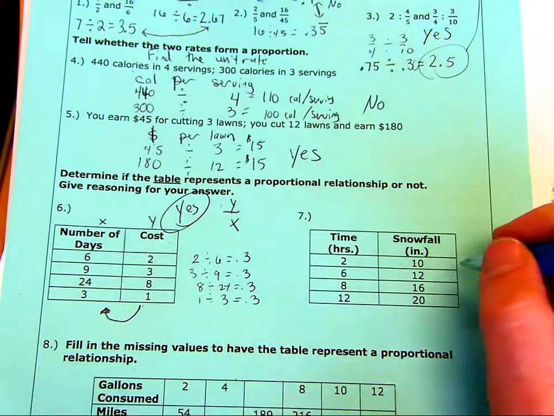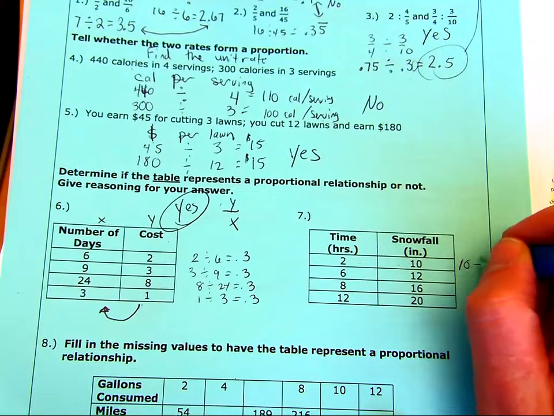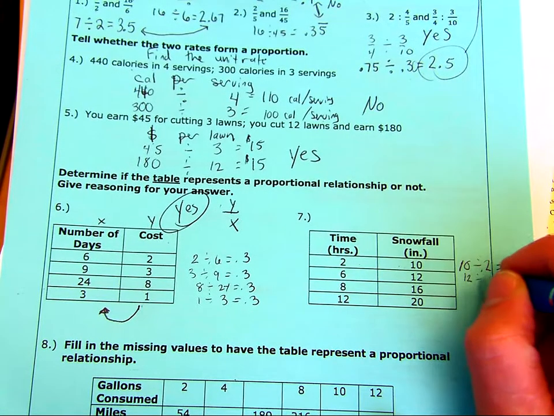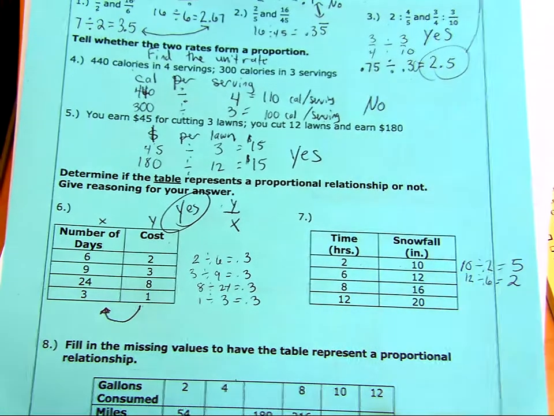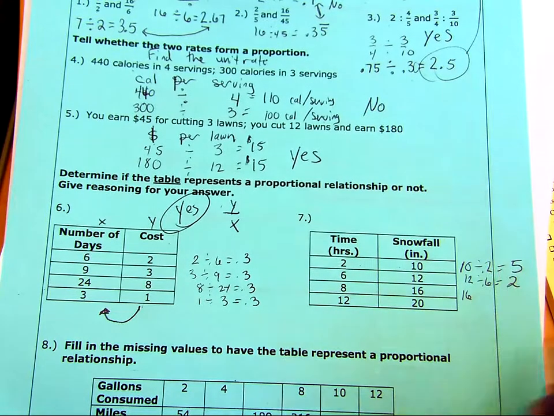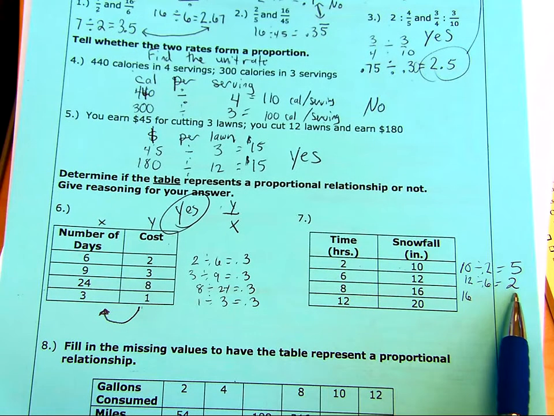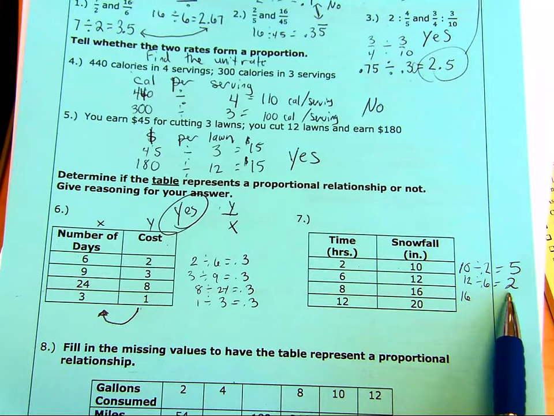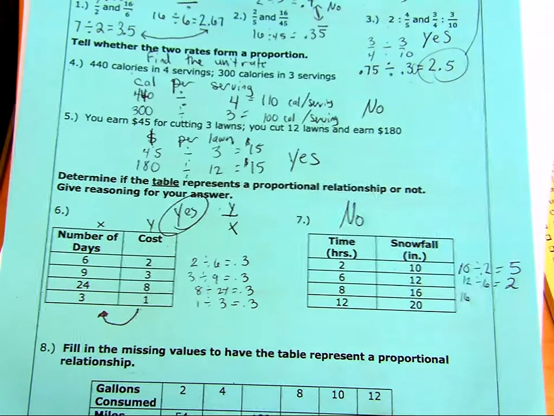Let's try this out. 10 divided by 2 is 5. 12 divided by 6 is 2, right? I could stop right there. You're right. I could stop. Noticed right away that they're not all the same. So this one is no.